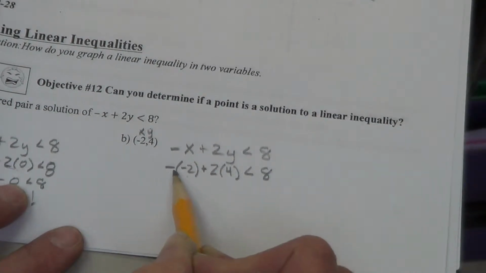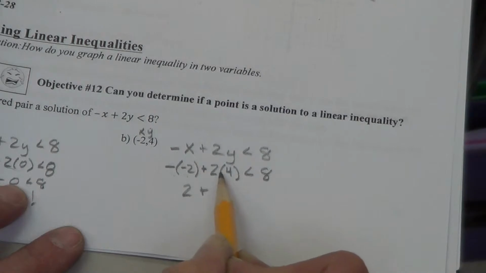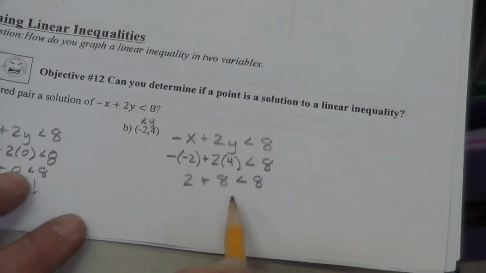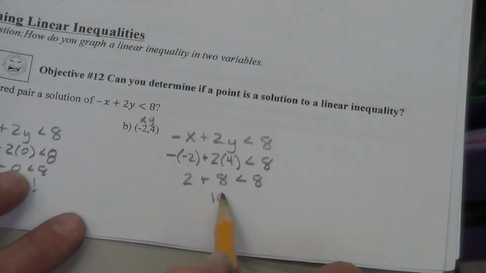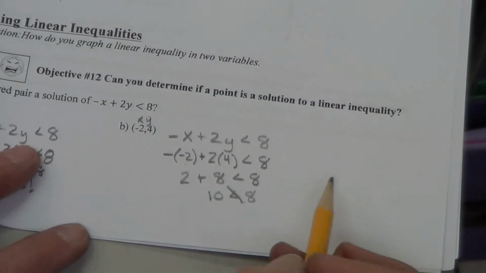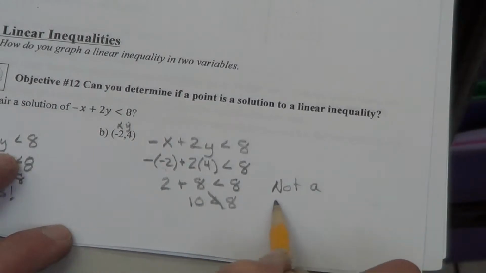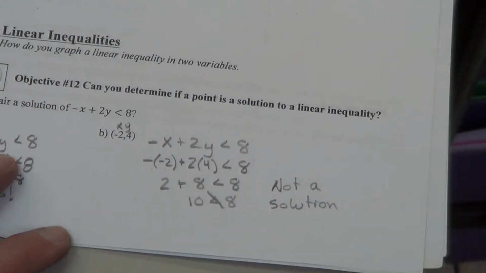Negative times negative 2 is positive 2, plus 2 times 4 is 8. Is that less than 8? 2 plus 8 is 10. It is not less than 8. Put a slash through the inequality to show it's not less, and say, not a solution. Okay.